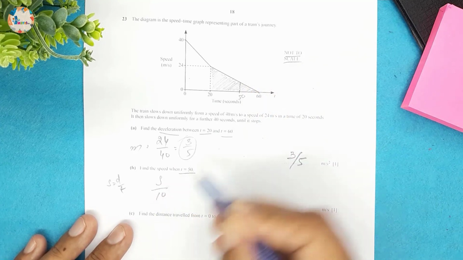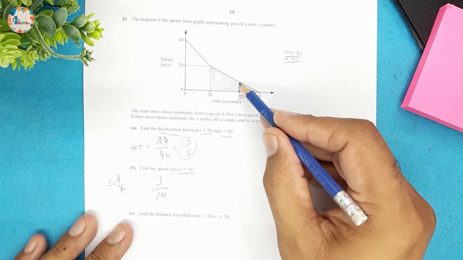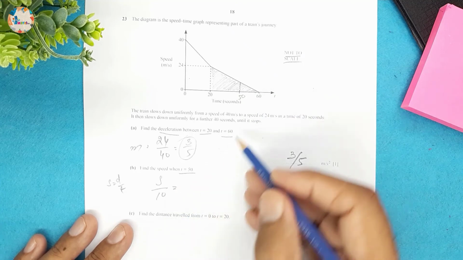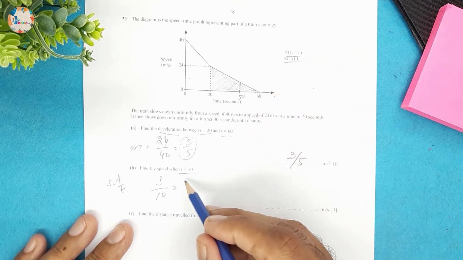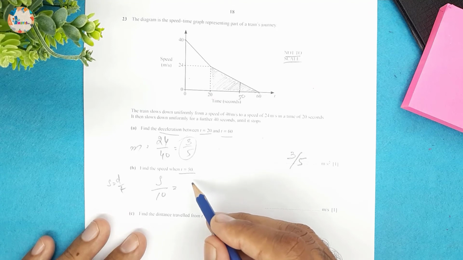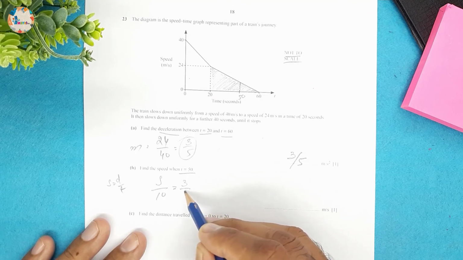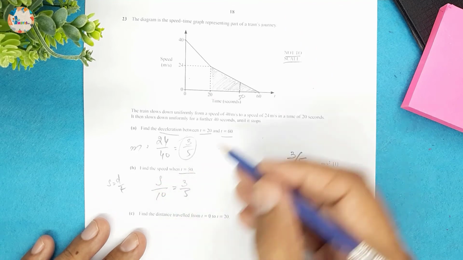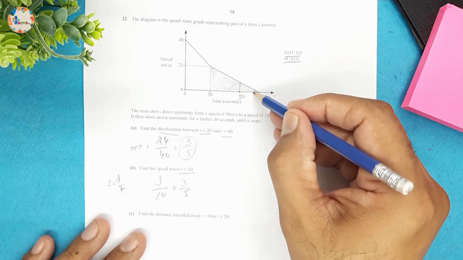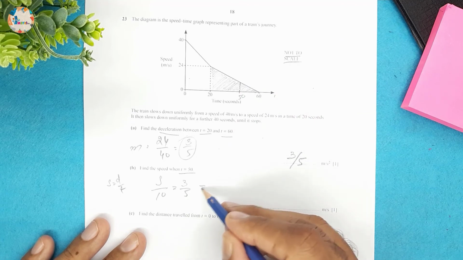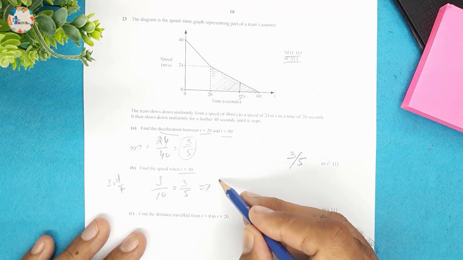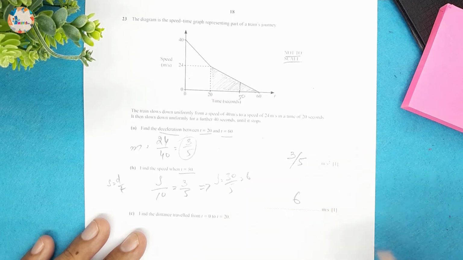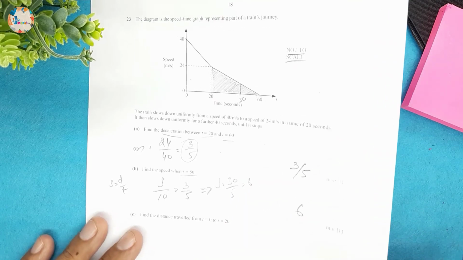Speed, this level divided by this 10, will be equal to the slope. Slope is basically 3 over 5. This is the gradient, this is rise, this is run. So rise over run in terms of s and 10 we have written, and now we can cross multiply. This will be s is equal to 30 over 5, which is equal to 6. So our answer will be 6 meters per second.